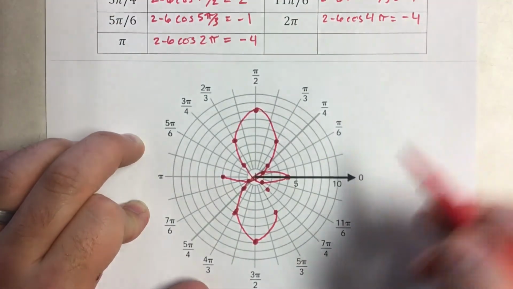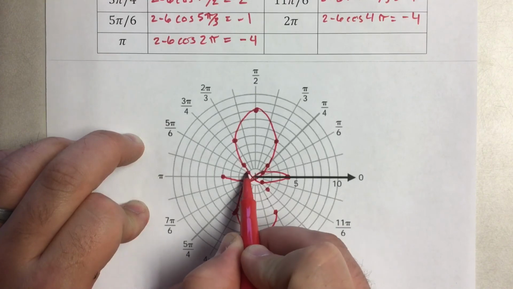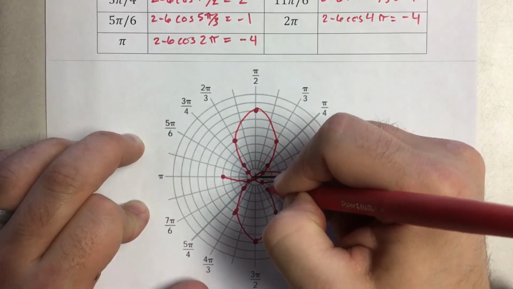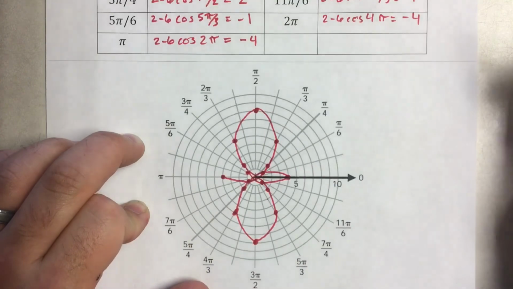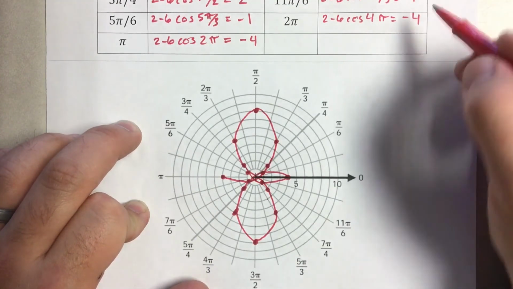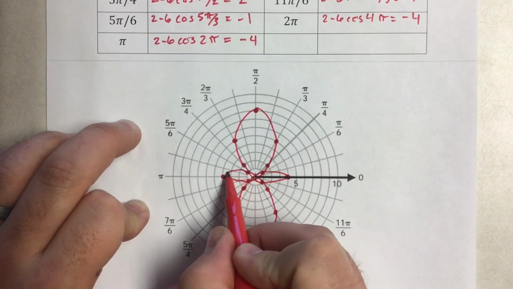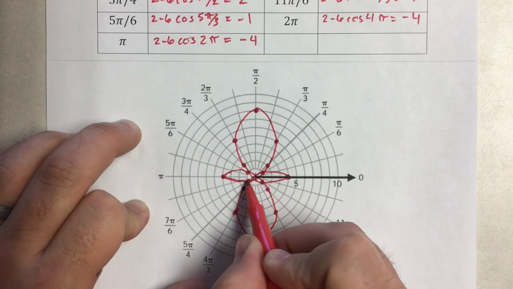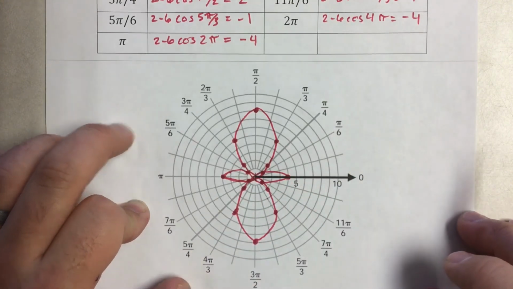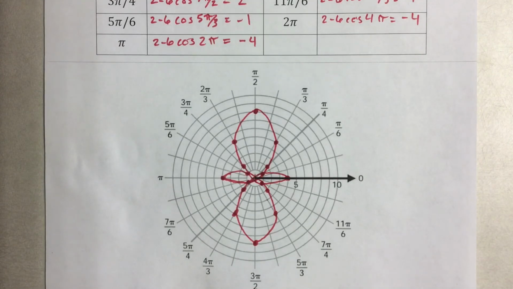Okay. And then at 11 pi over 6, we have -1, so it takes us to the other side at -1. Okay. And then we have, let's see, -4. At 2 pi, we're at -4, so we're over here. So we get our curve. This is an example of a polar curve that really, in rectangular, you probably could not get.